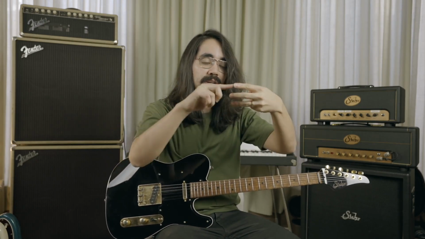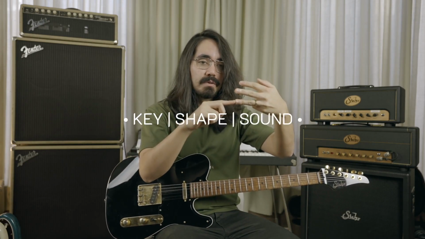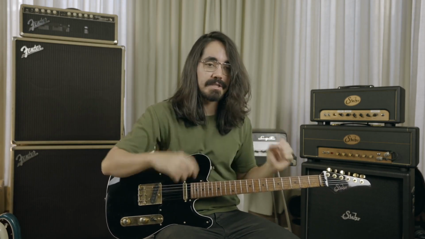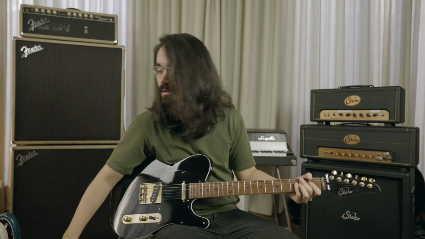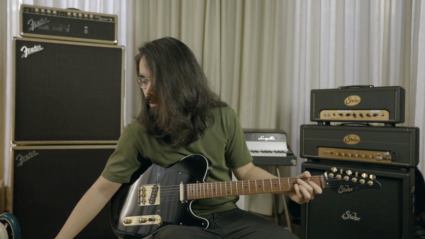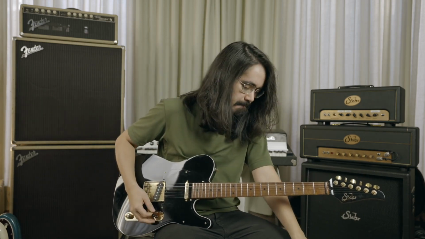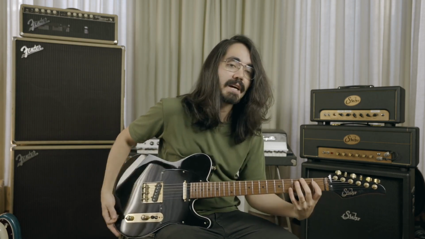And again, remember the 3 categories I said: the key, the shapes, and the type of sound you want to go for. And then you could just mess around with it. But right now I'm just going to show you this exercise in single notes. So okay, I have this drum beat here, and now we're going to choose a key. Let's start with E flat.